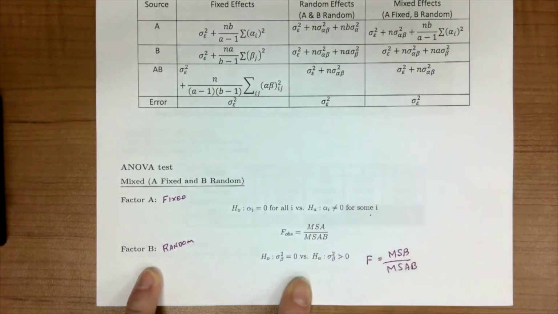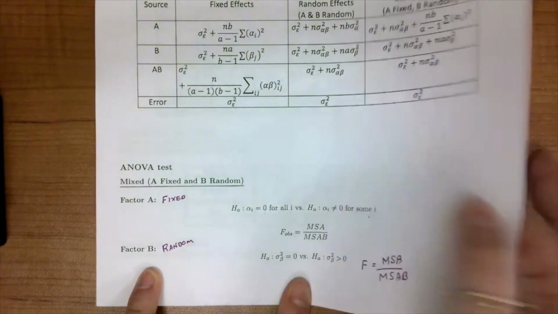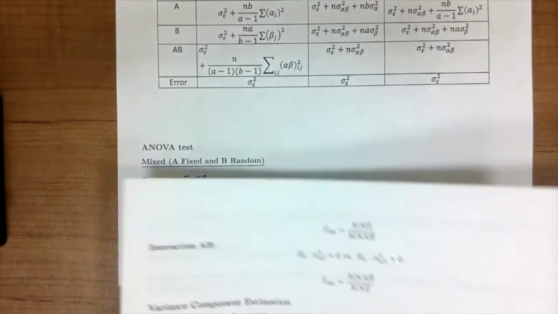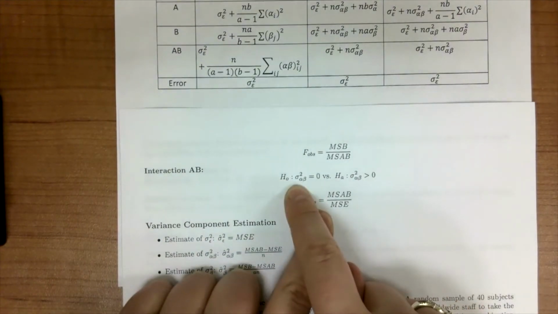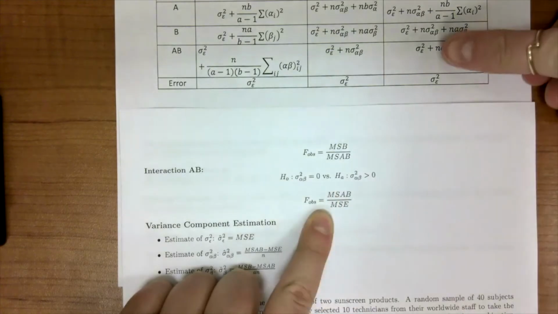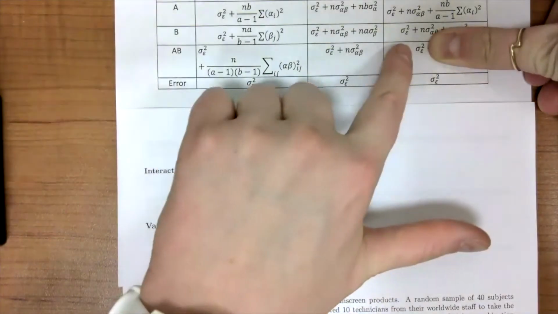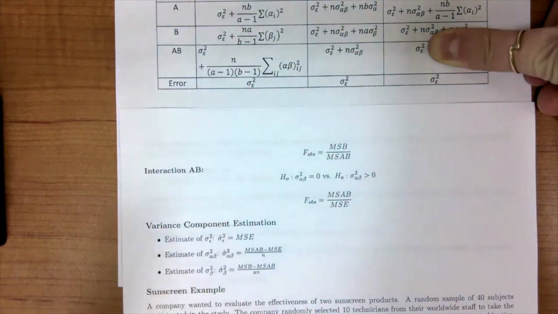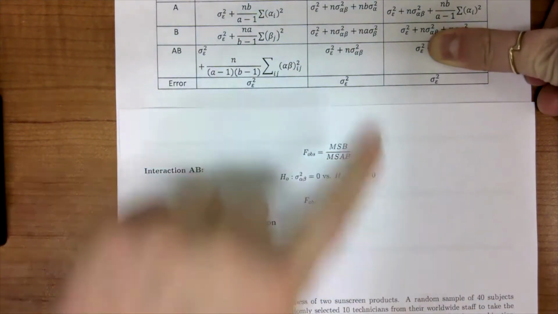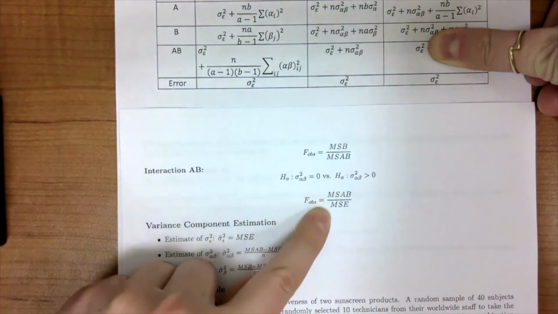Okay. Now, if we continue this thought process for our interaction right here, we just say under the null, our sigma squared is 0. That cancels out that. And then we can notice that again for our MS, if we were to do our F test for our interaction, it'd be MSAB over MSE.